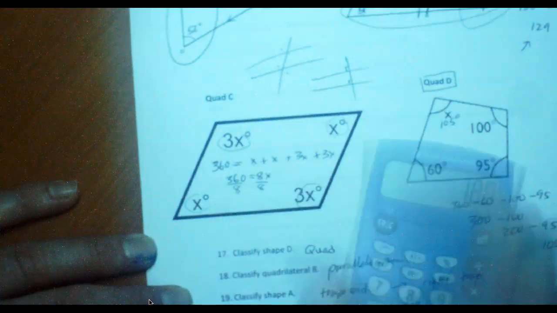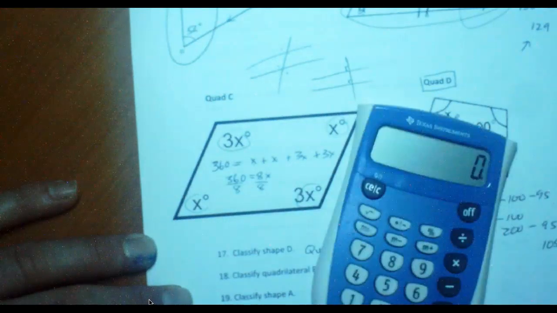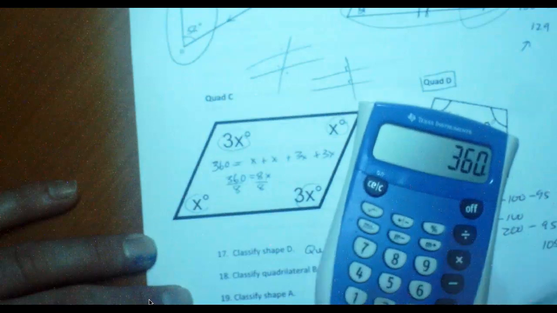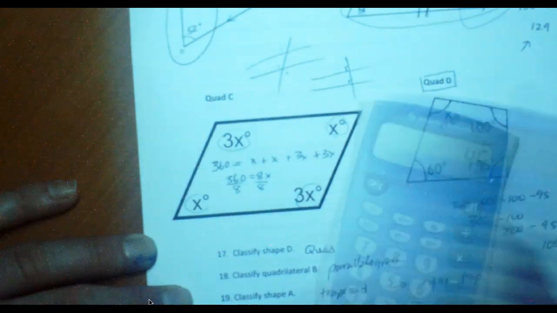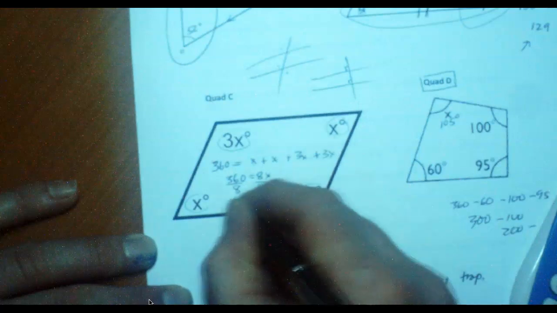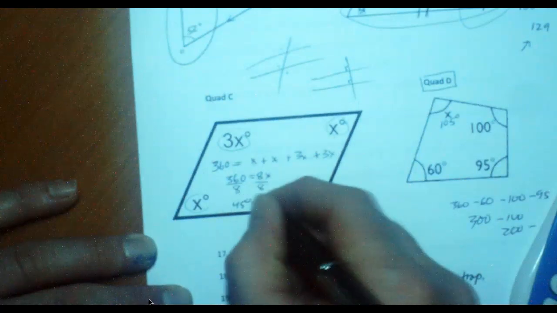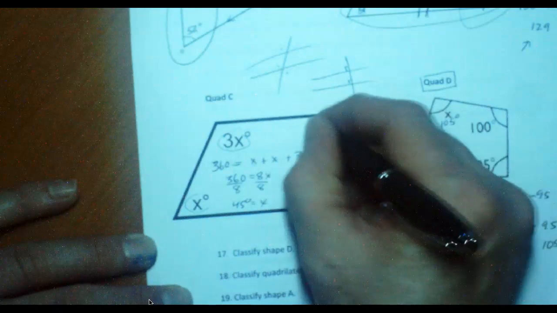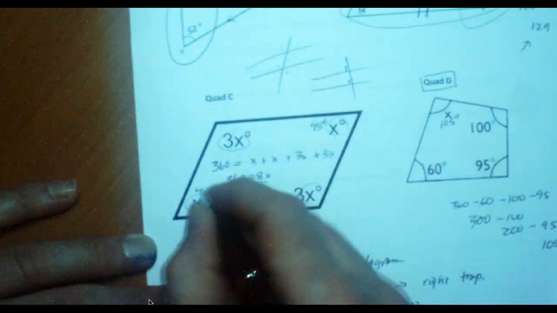360 divided by 8, I think that's 45, but I'm not sure. 360 divided by 8 equals 45 degrees. So 45 degrees equals X. So that means that this angle is 45 degrees. There's just one X. This angle is 45 degrees.